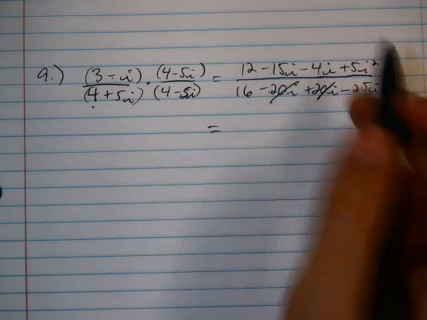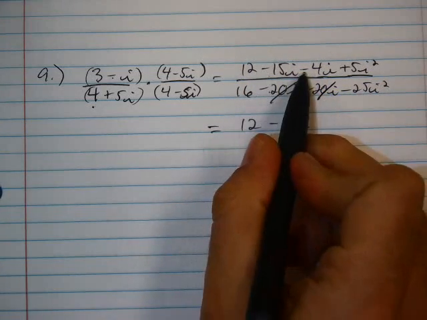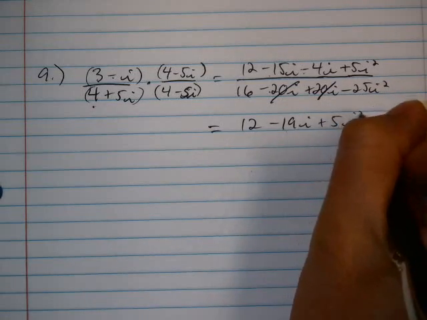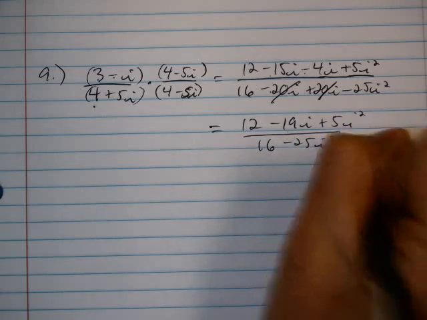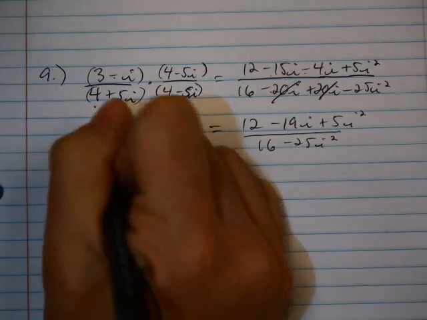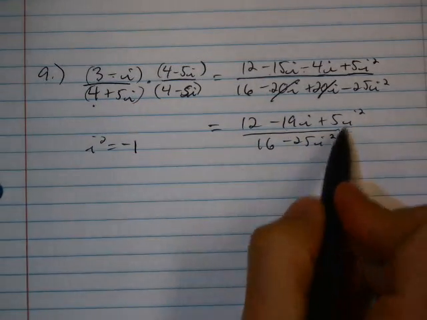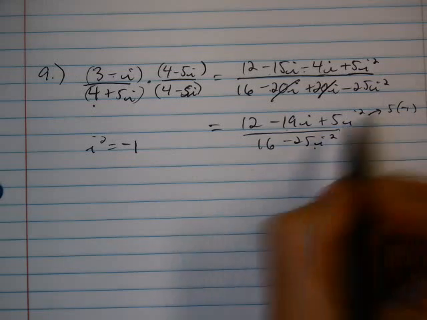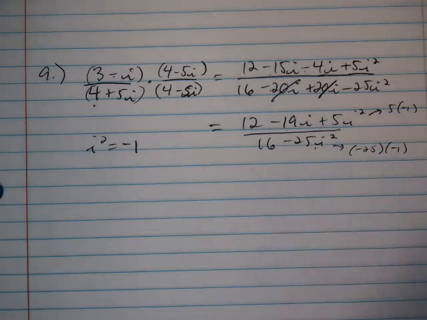On the top, I'm going to combine like terms. 12 minus 19i, combining negative 15i minus 4i to give a negative 19i, plus 5i squared, over 16 minus 25i squared. Now with the i squareds, remember that every time you have i squared, that equals negative 1. So I'm going to plug negative 1 into both of these. This will become 5 times negative 1. This becomes negative 25 times negative 1.